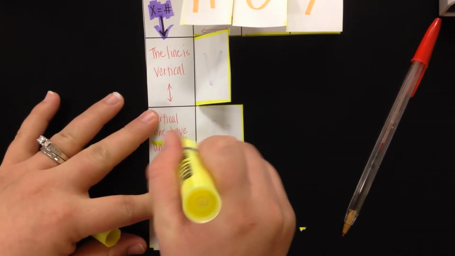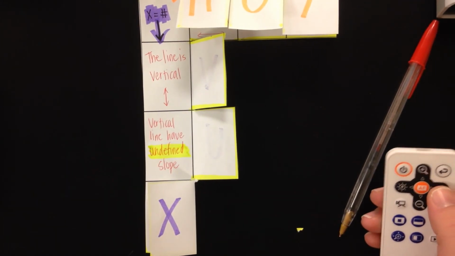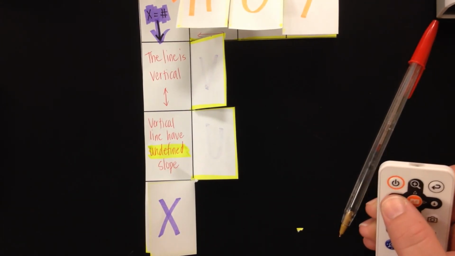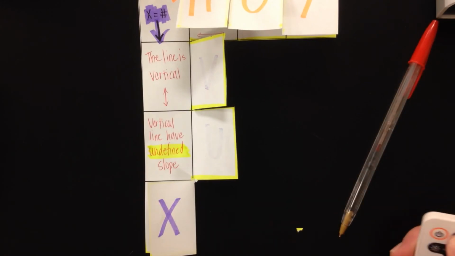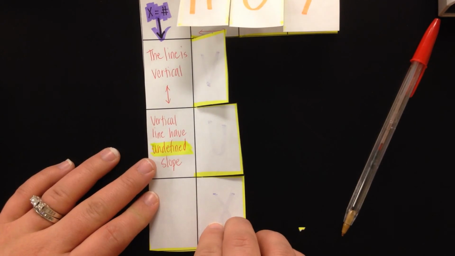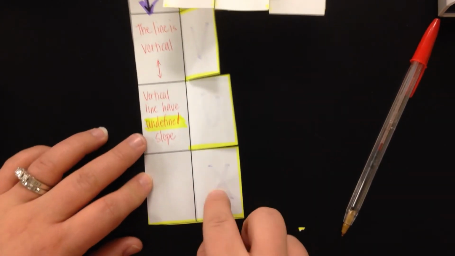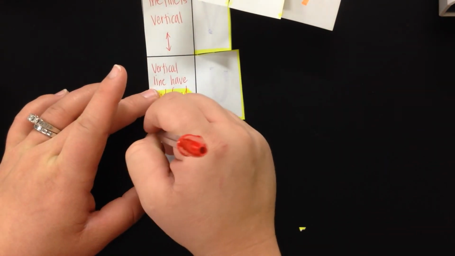Okay, and I do want you to highlight that word, undefined. It'll come in handy when we get to section 7.3. I'm horrible at this lettering today. I apologize. Okay. Undefined slope.